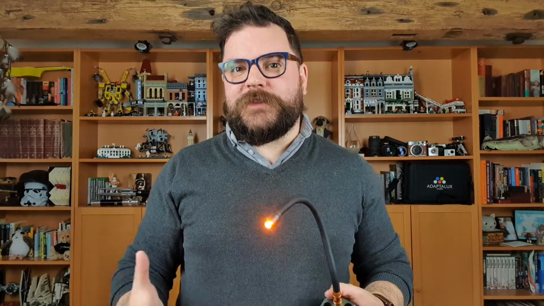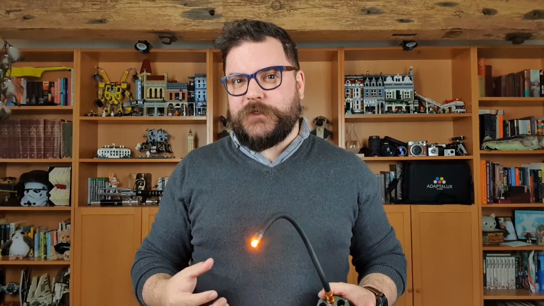Now there's two different types of artificial light, and we'll look at those now, starting with continuous light, like I'm using right now. Continuous light is what we've been using with the Adaptalux Studio for quite some time now. LEDs are on all of the time, and that's what makes them continuous. I've got bulbs in these soft boxes and they're continuous as well. All it means is that the light source is on all of the time.